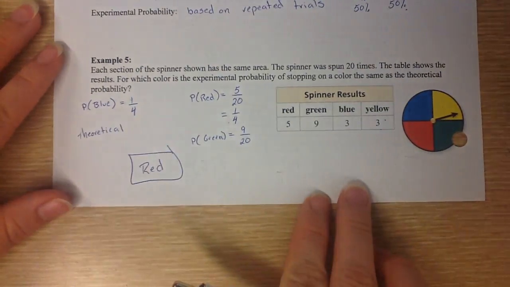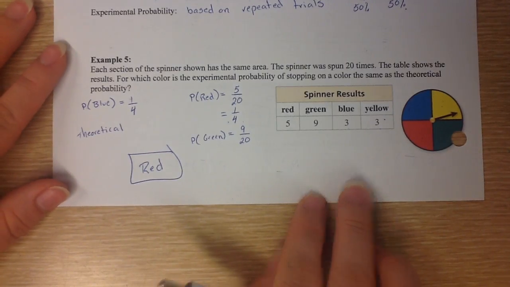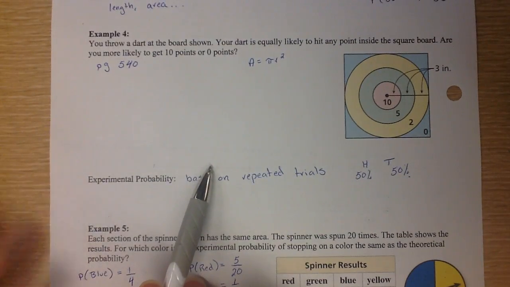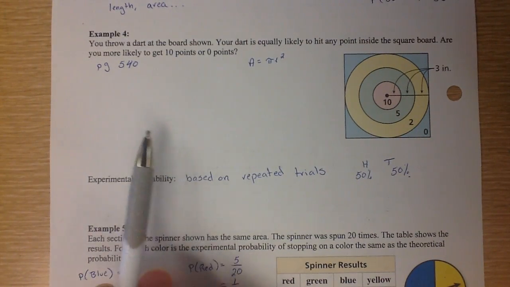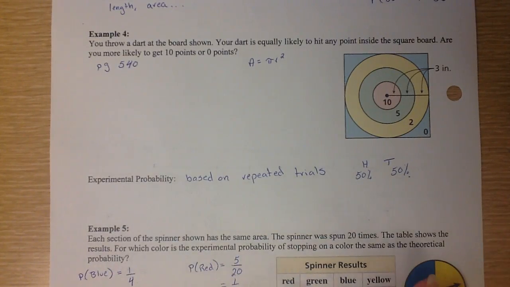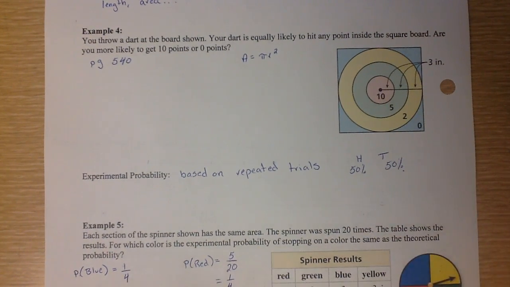Okay. Now, I don't have any your turn problems, but I want you to come and look at example 4. Try to work through that one. We'll do a couple monitoring progress in class tomorrow. And then we'll get started on your practice. So come to class with any questions that you have. Good luck.